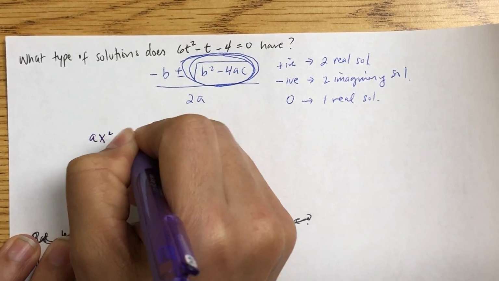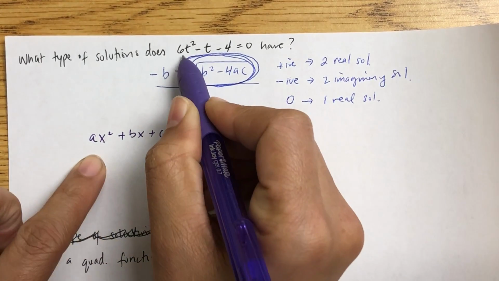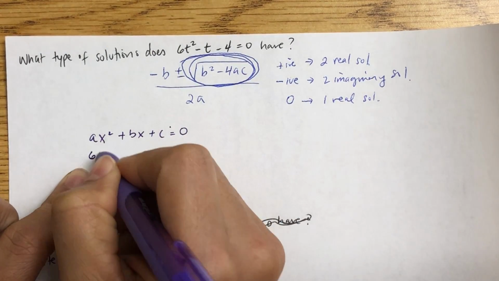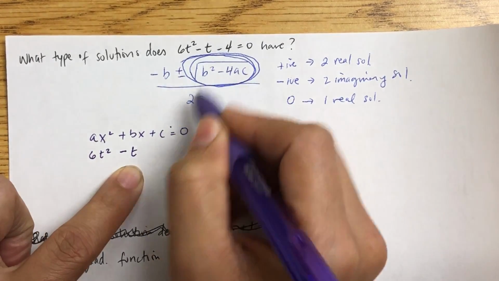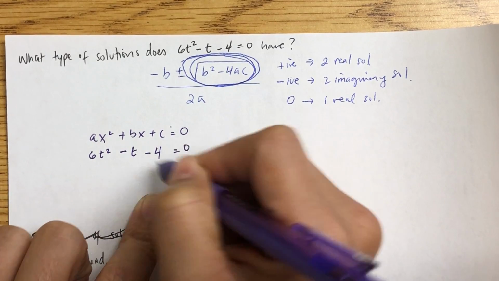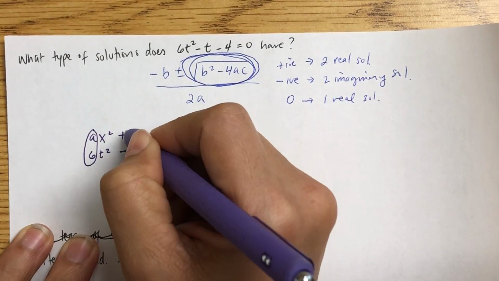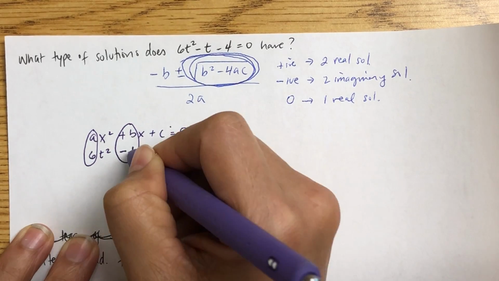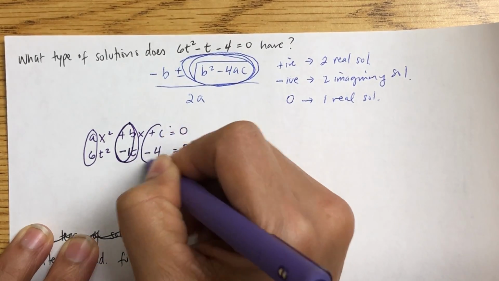Ax squared plus bx plus c equals 0. So let's write that, the one with the squared term. So it's going to be 6t squared. The one with just the variable, which looks like it's in order for you, and the number by itself, and nothing on the other side. If there's something on the other side, I have to move it. All right, let's label what we need. So this is A, this is B. Oh, and that's the invisible one, right? So B, and that's C.